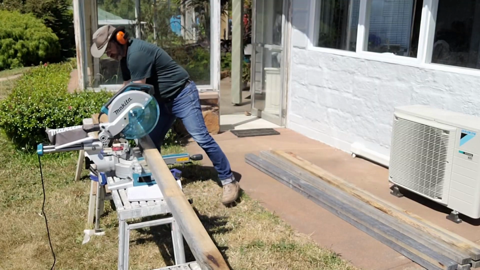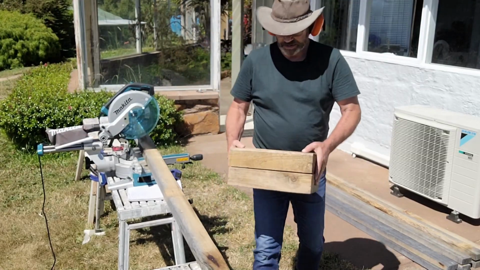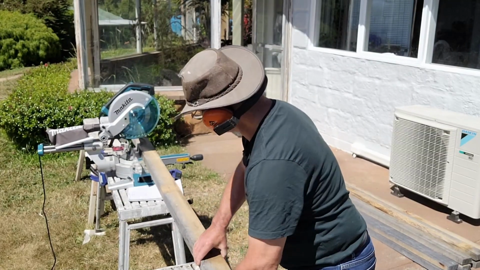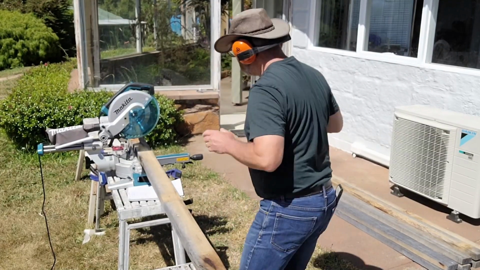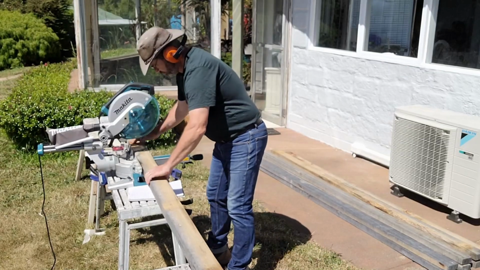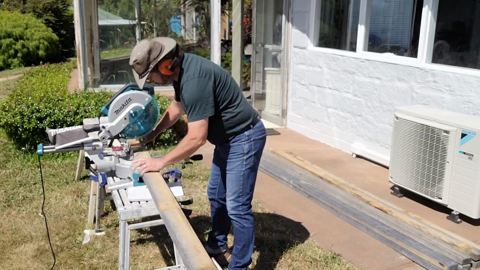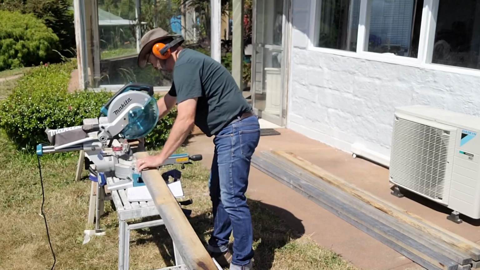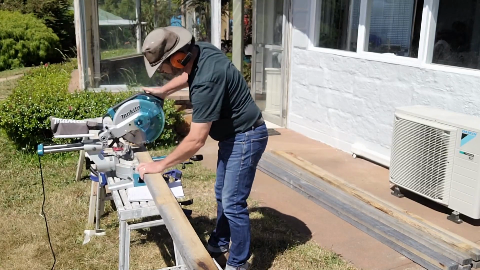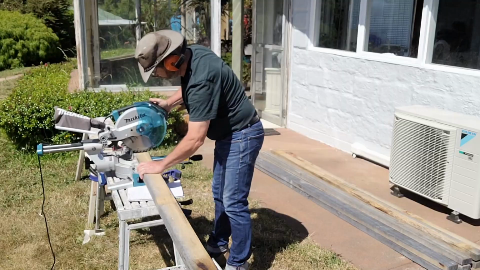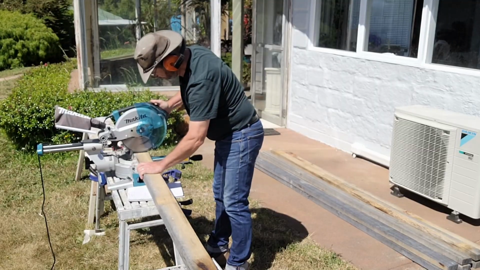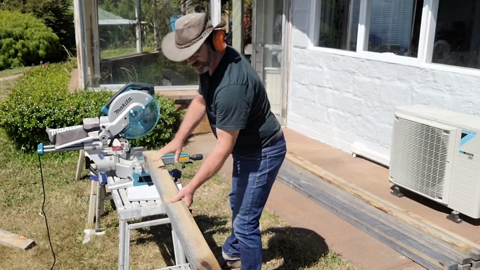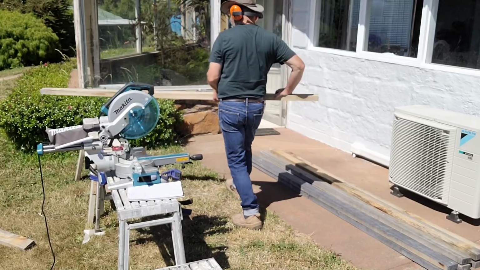And use these blocks to pack it up. So that's the top.